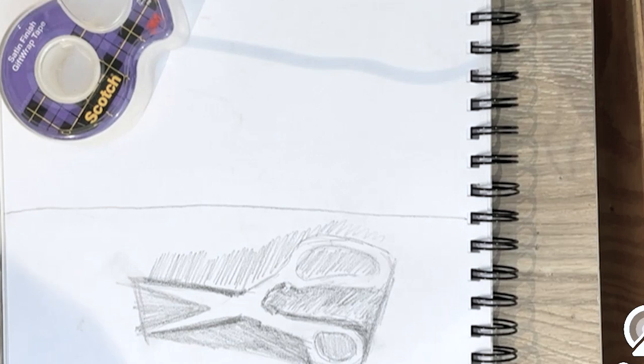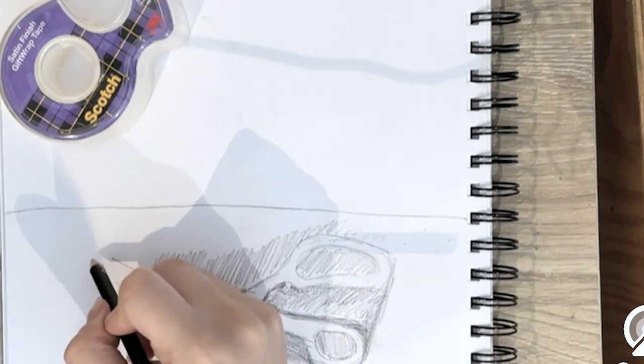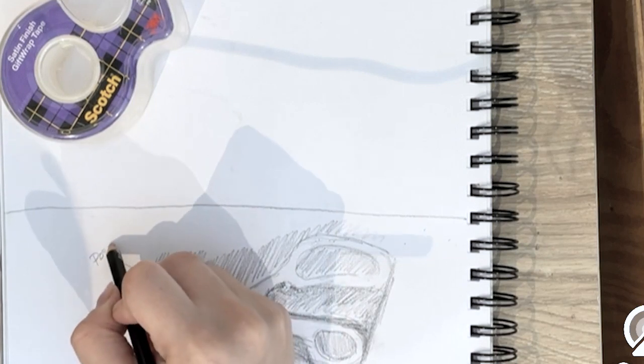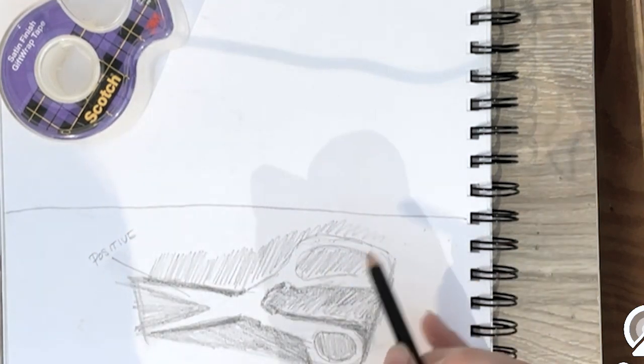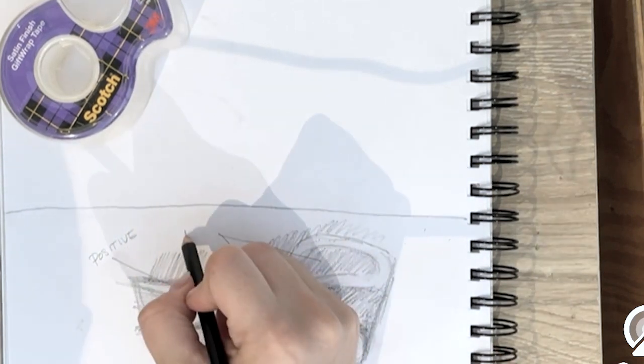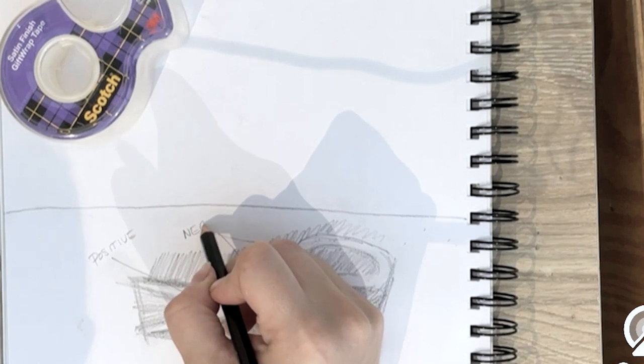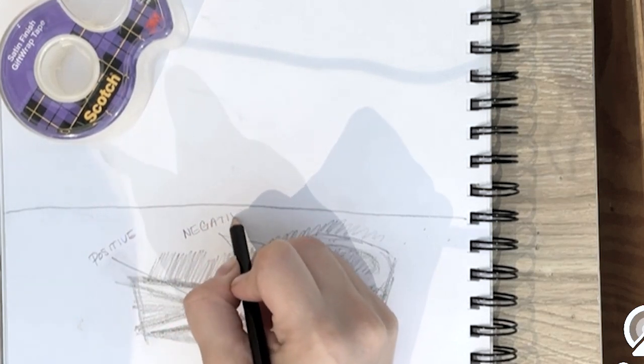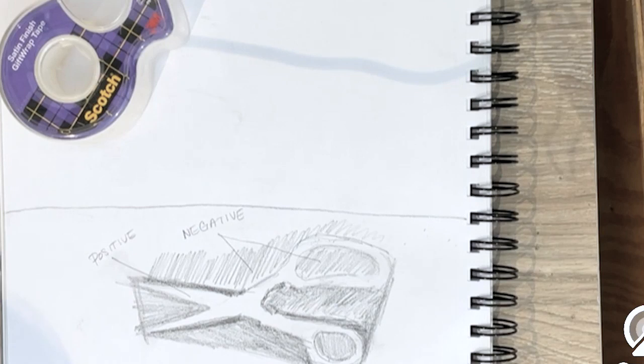And when we're talking about positive and negative shape, in this example, the scissors would be the positive. So that's the subject. That's always going to be the positive shape. And whatever is surrounding and in between is called the negative shape. So we also call that negative space. Negative shape or negative space. Positive shape and or the subject.